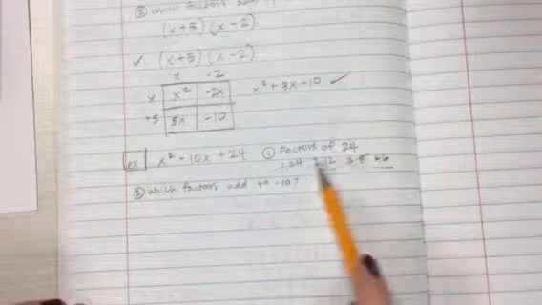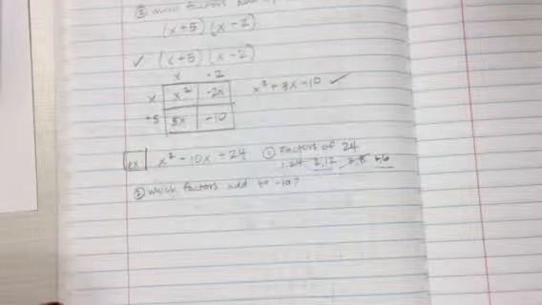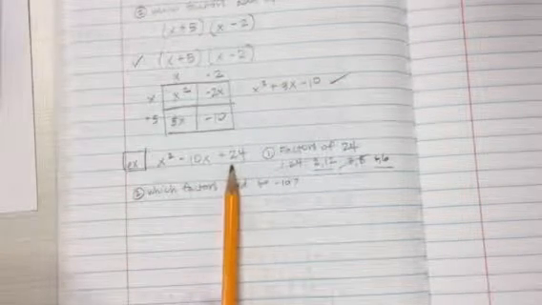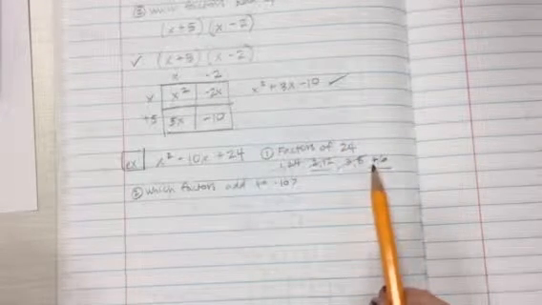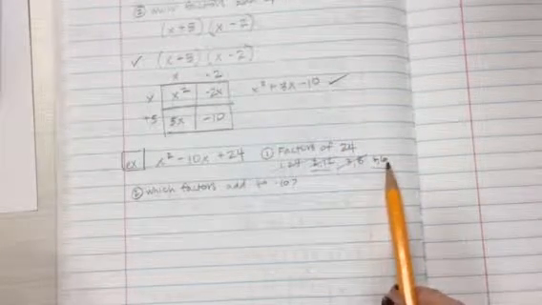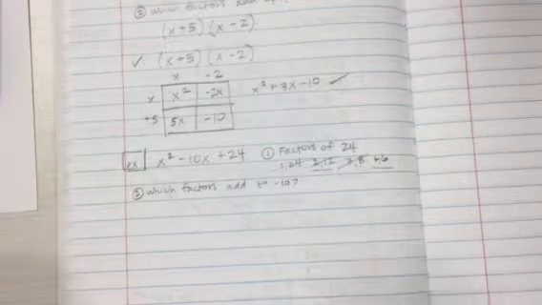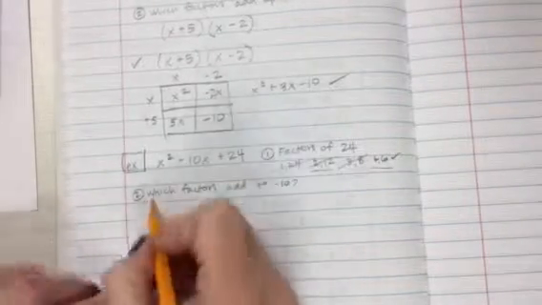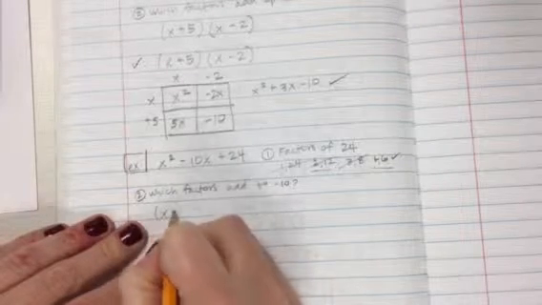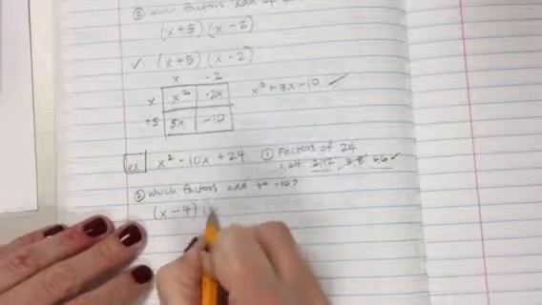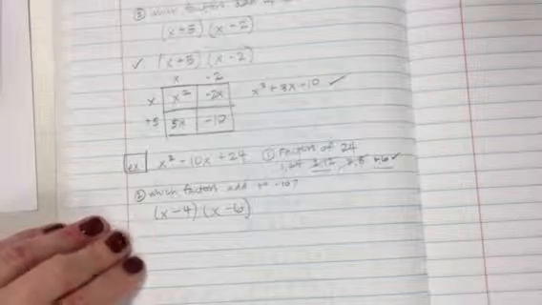So we know both of these values are going to have to be negative, because negative times a negative is a positive. So negative 2 plus negative 12, that's going to give us negative 14, which is not what we're looking for. So that one is not going to work. Negative 4 and negative 6, if we add those together, we get negative 10. That works. So let's see, x minus 4 times x minus 6 should be our correct answer.